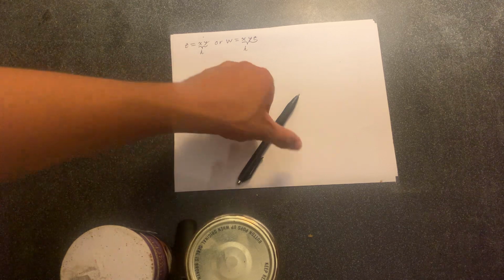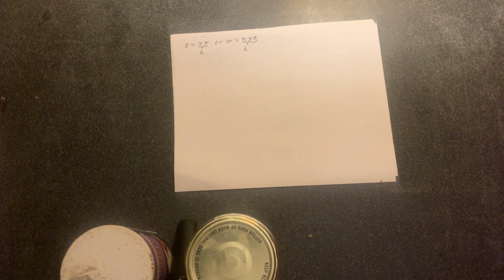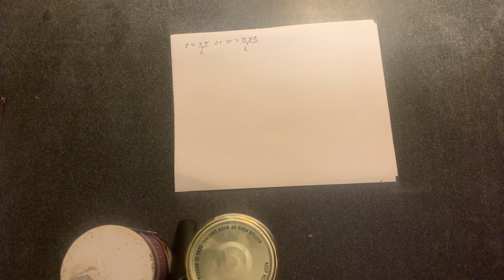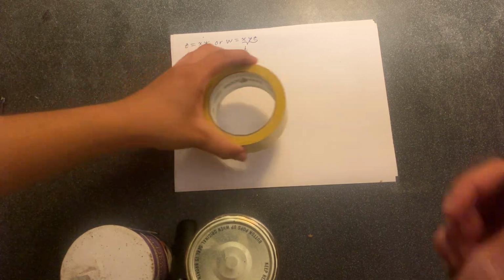Before I do that, let me show you some geometry. Let me show you Lagrangian points. They're very interesting. Circular. We're going to do Lagrangian points. I just need something to trace a circle on. Let's see. I'm going to use this duct tape. I'm going to show you what Lagrangian points are.